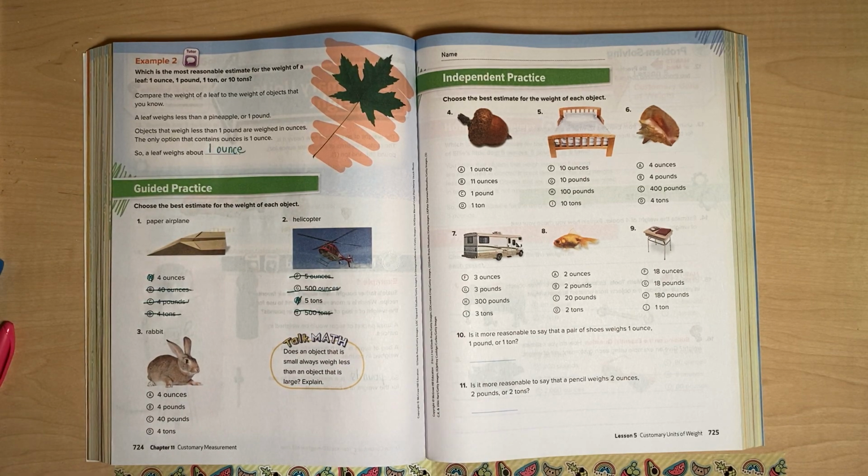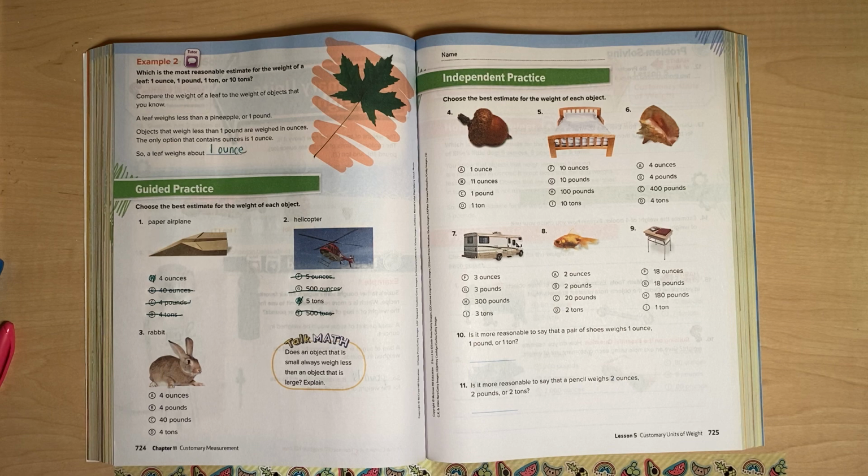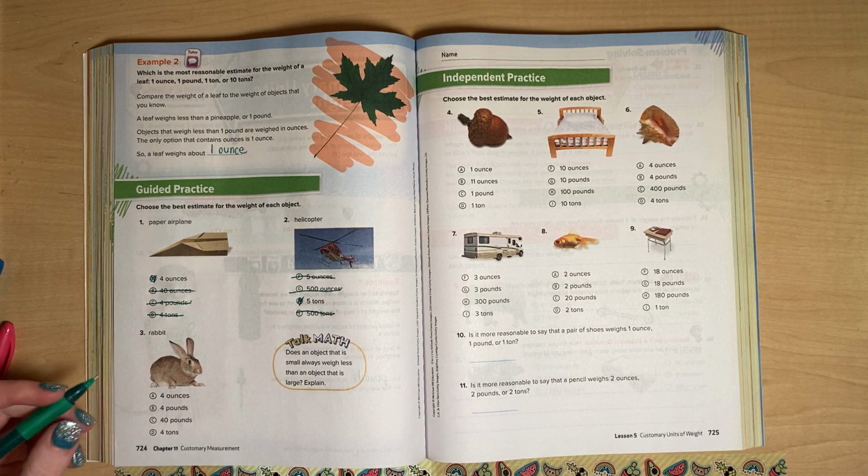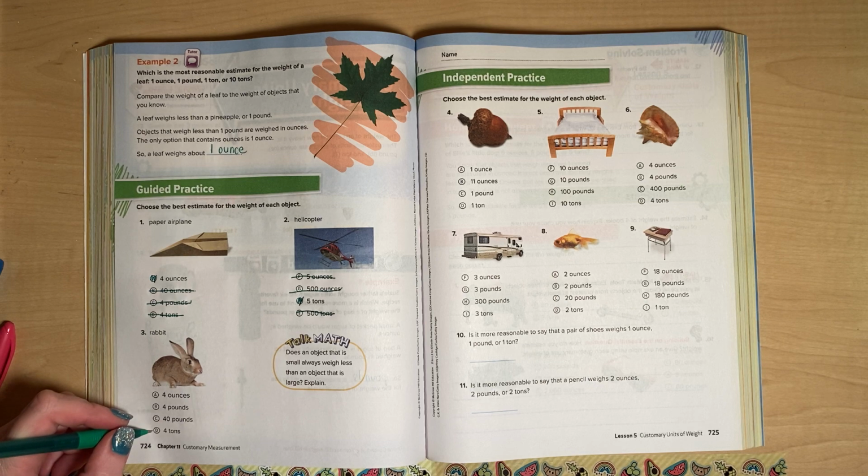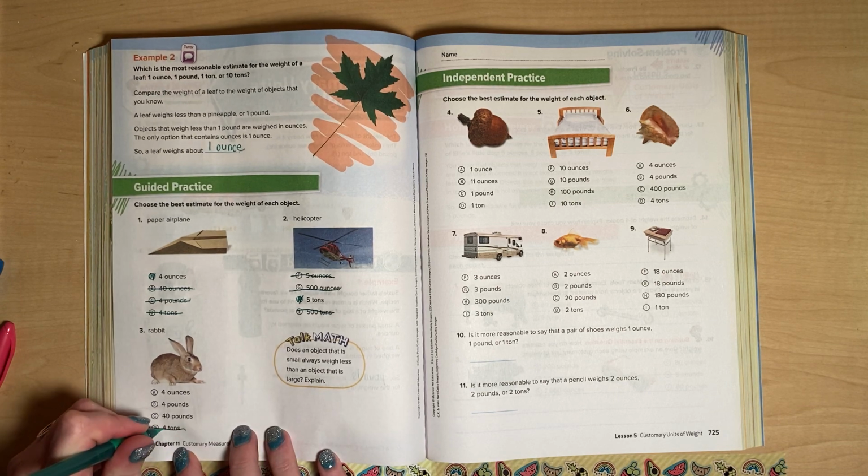Okay. All right. Number 3, we've got this cute little bunny rabbit. We want to know, does a bunny probably weigh 4 ounces, 4 pounds, 40 pounds, or 4 tons? So let's start at the bottom again. 4 tons would be like the size of 4 cars. Now, I've never seen a rabbit that large. I don't think they exist, so that's probably not it.